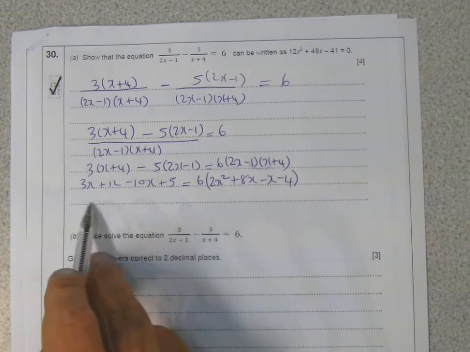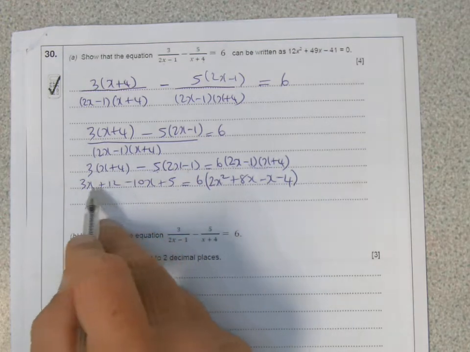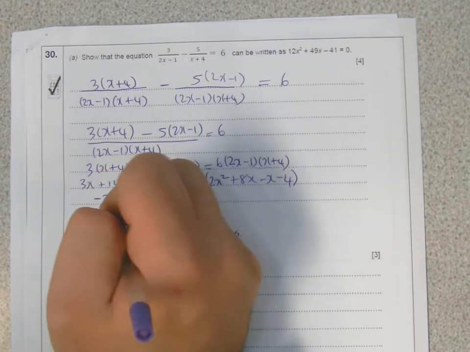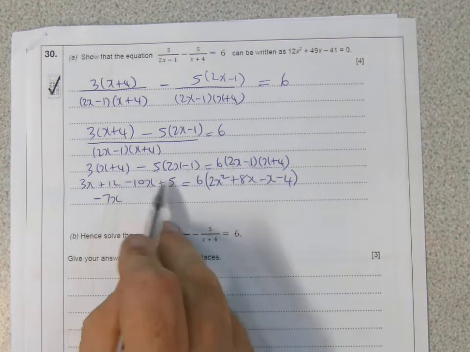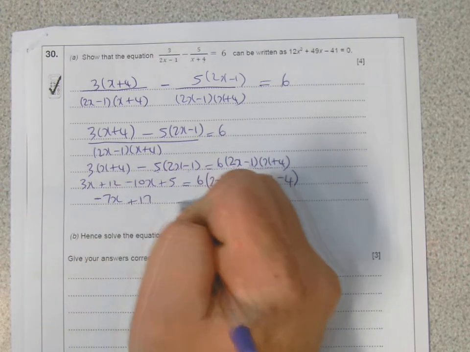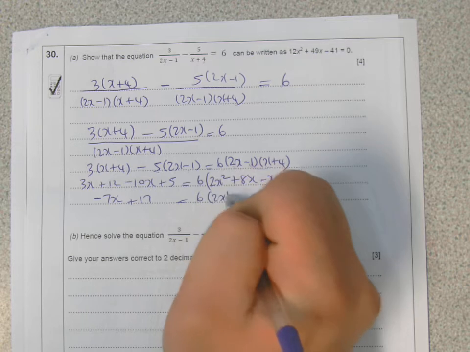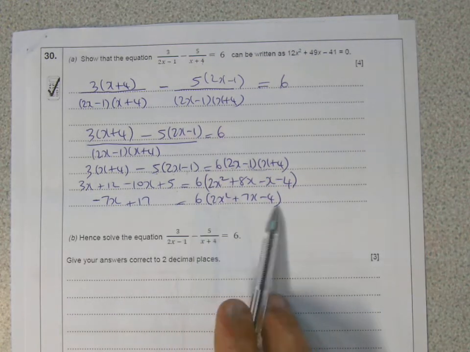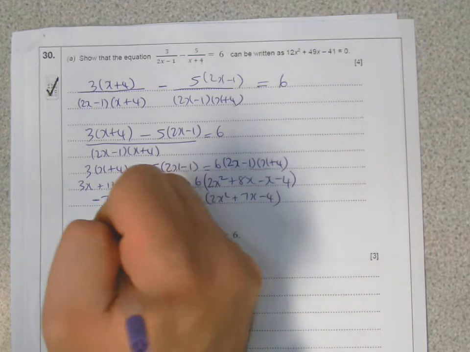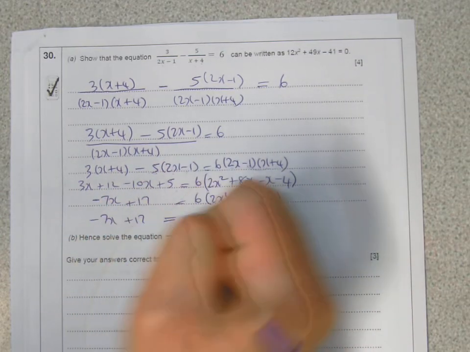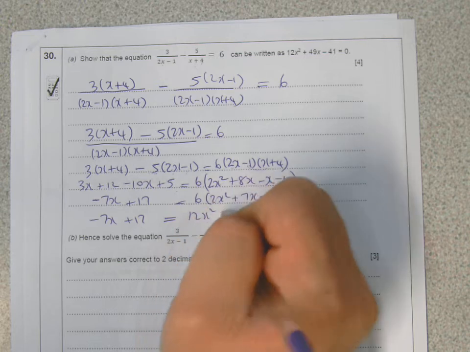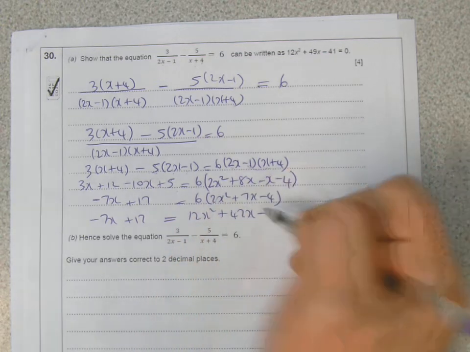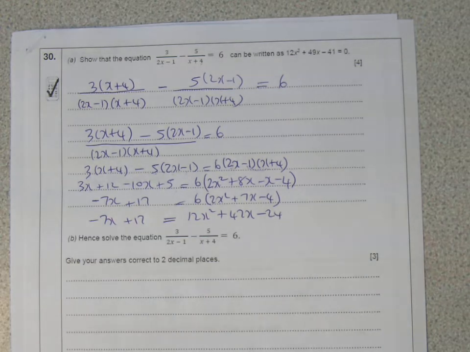Then we're going to simplify this side. Here you've got 3x take away 10x is minus 7x, and 12 plus 5 is 17. Equals then 6 bracket 2x squared plus 7x minus 4. Then we've got to times through by 6 here. So minus 7x plus 17 equals 12x squared plus 42x minus 24 when you times through by 6. Then we get everything onto one side.